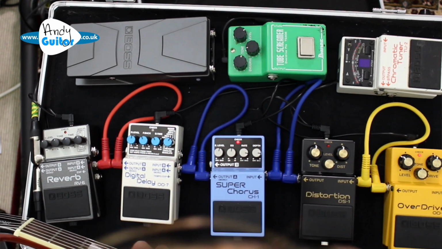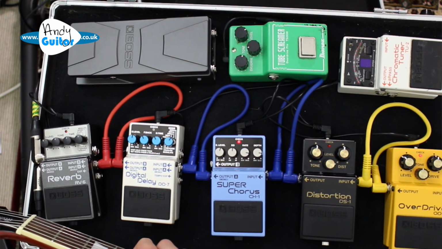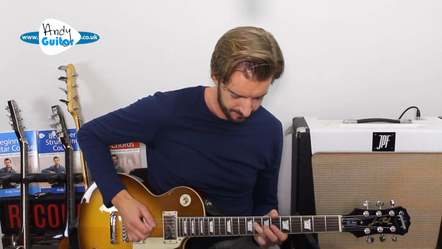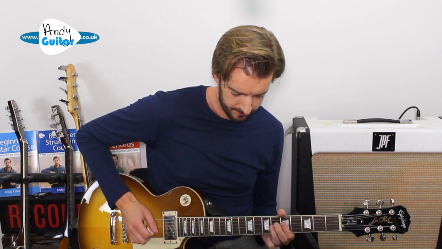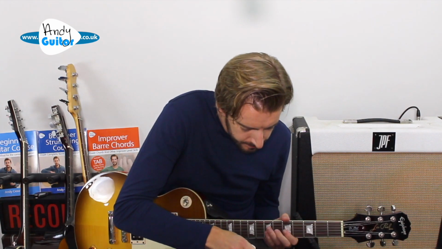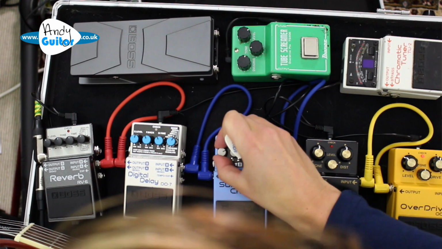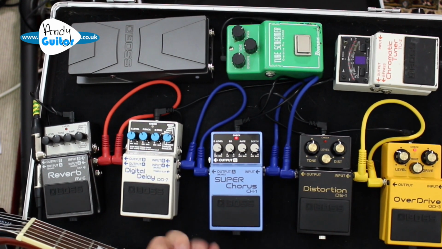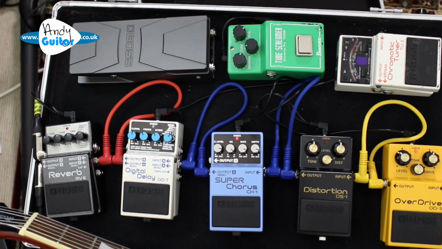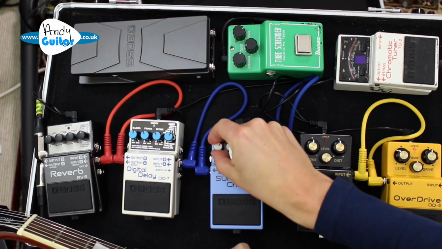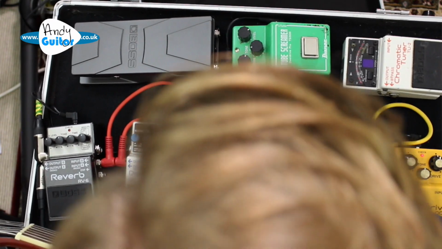Effect level up a bit, rate up, so we start to get. It starts to sound a bit like a Dalek. And this to me starts to sound a little bit like.